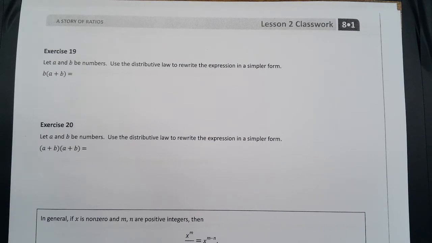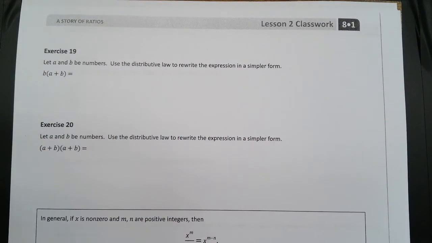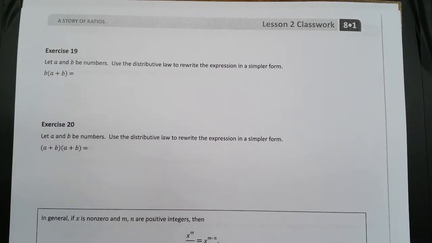Number 19 is the same thing, distributive property, except that this time instead of the A on the outside of the parentheses, we have a B. So pause the video, take a minute, and see if you can solve exercise 19 the same way that we just solved exercise 18.